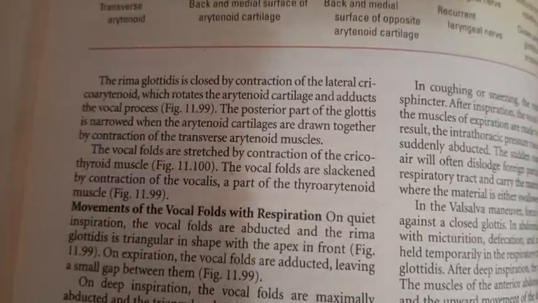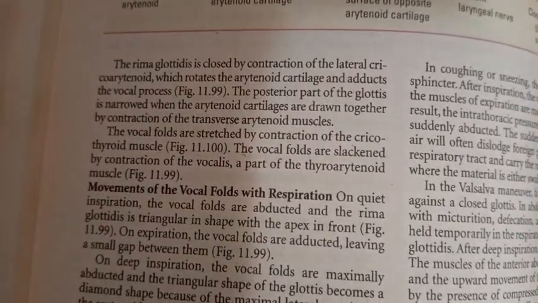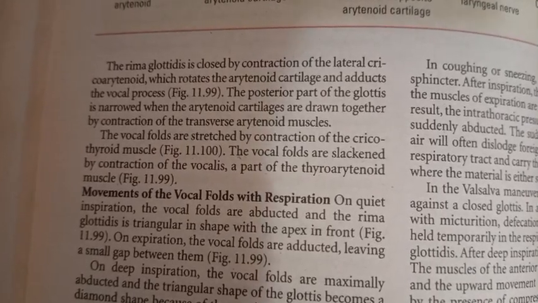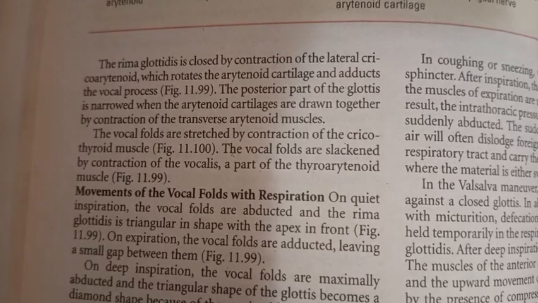The rima glottidis is closed by the contraction of the lateral cricoarytenoid, which rotates the arytenoid and adducts the vocal process.